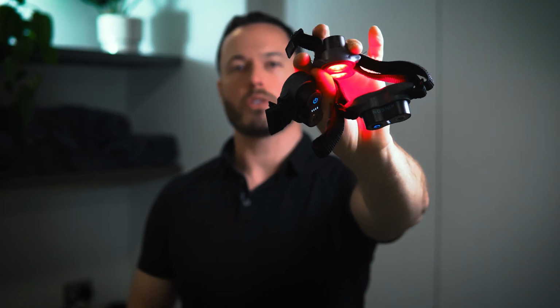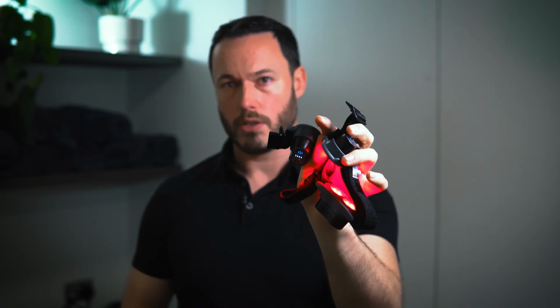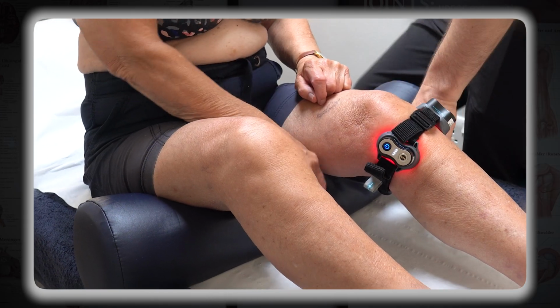The device I use is the Kineon Move Plus because it's small and easy to travel with, as it doesn't need to be plugged into any mains. It has both 660 and 808 nanometers of red light using LEDs and infrared lasers. It sits directly on your skin, which means there's very little dispersion of the red light away from the target area, and it's super easy to use.